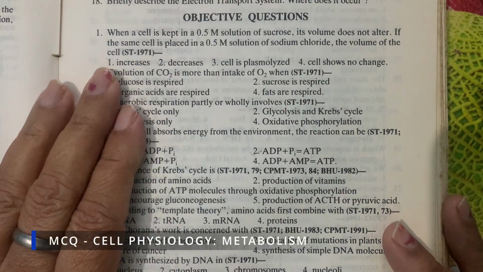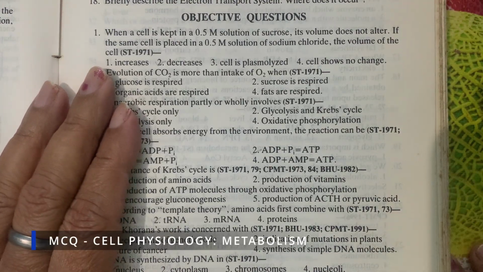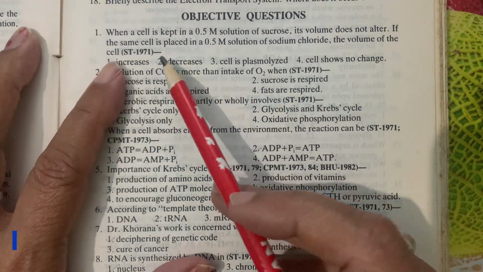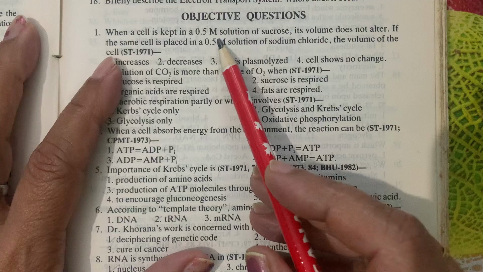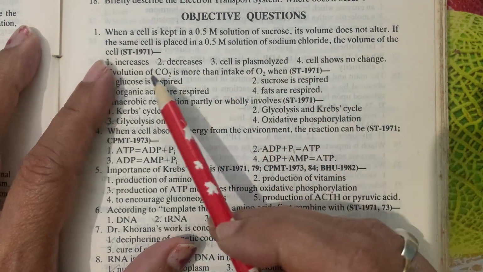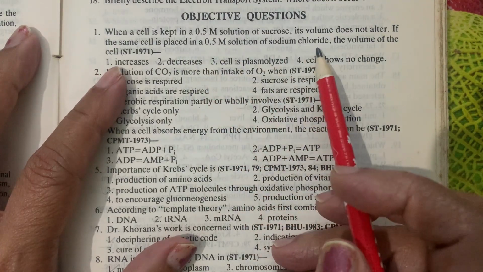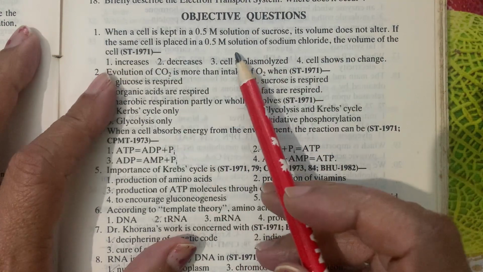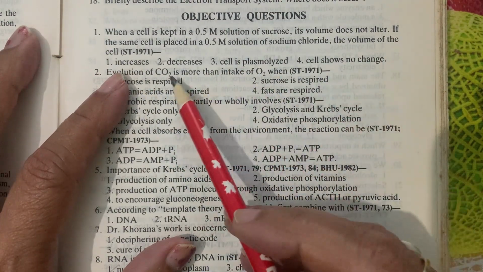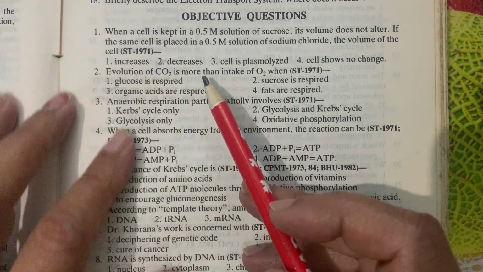Today I am going to discuss important objective questions for NEET aspirants on cell physiology and metabolism. When a cell is kept in 0.5 M solution of sucrose, its volume does not alter. If the same cell is placed in a 0.5 M solution of sodium chloride, the volume of the cell will: increase, decrease, cell is plasmolyzed, cell shows no change? The volume of the cell will decrease.